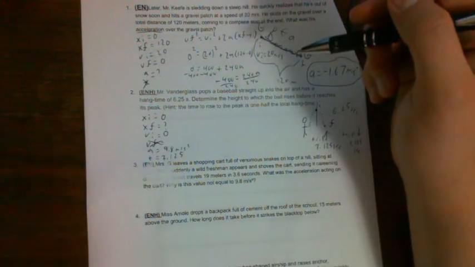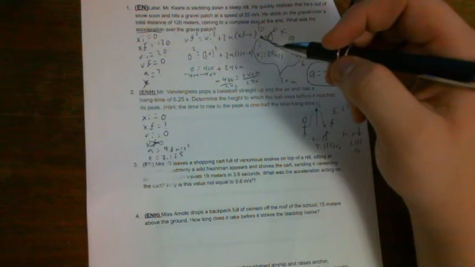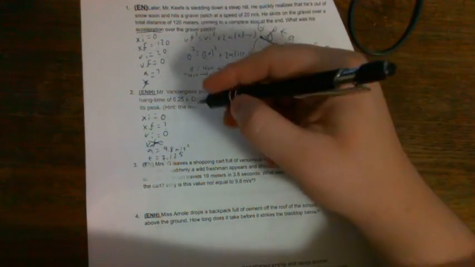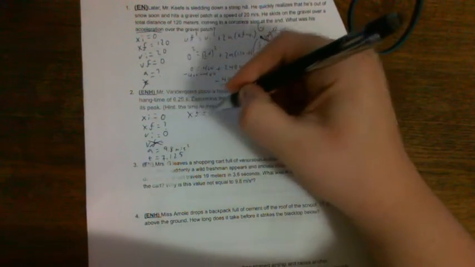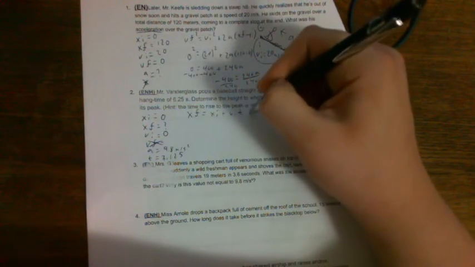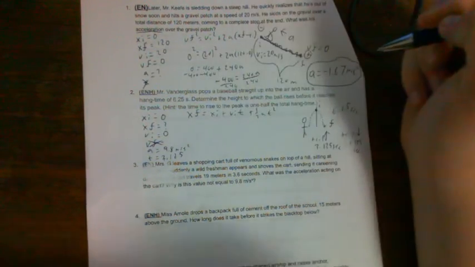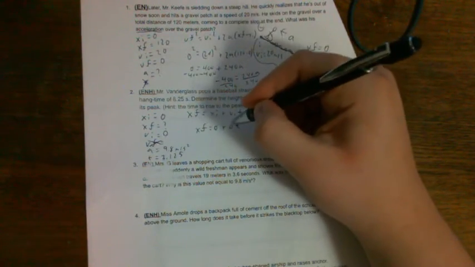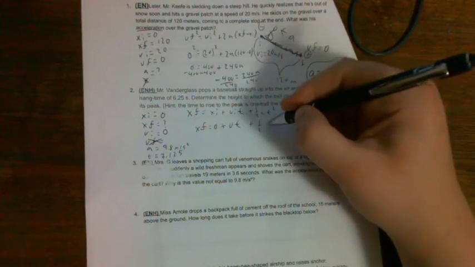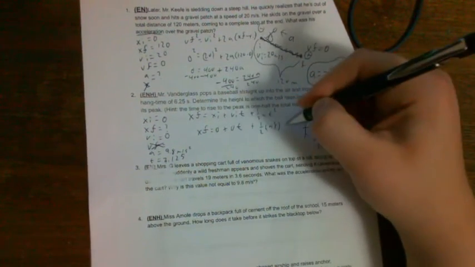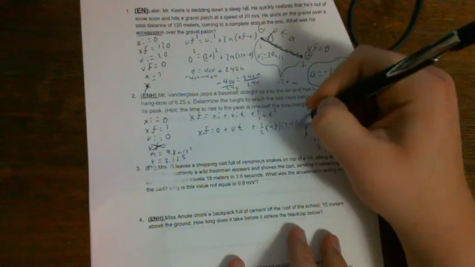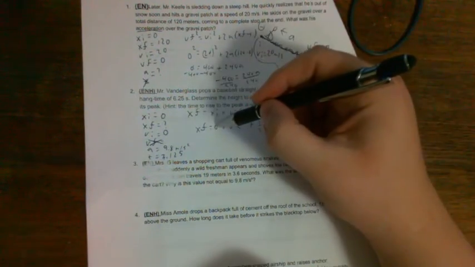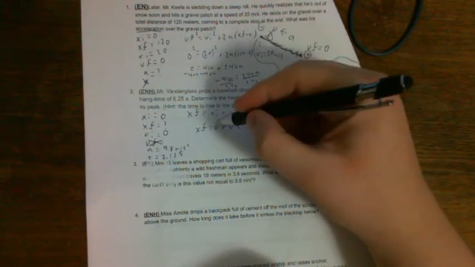Because we're missing a vf and we're looking for an xf, we're going to use our good friend kinematic equation number 4, which looks like this. It's xf equals xi plus vi times t plus 1/2 a times t squared. So we plug all of our numbers in here now. We get xf equals xi is 0 plus vi is also 0 times t plus 1/2 times 9.8 times 3.125 squared. 0 times t is 0. 0 plus 0 is 0. This whole thing's going to drop out.